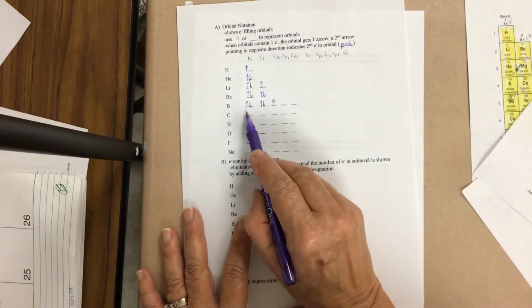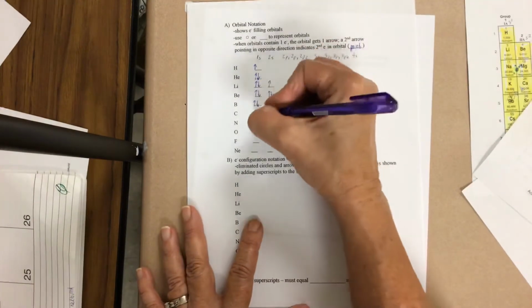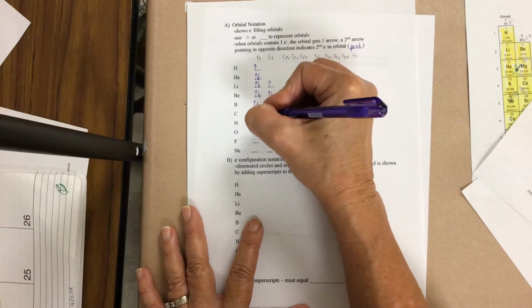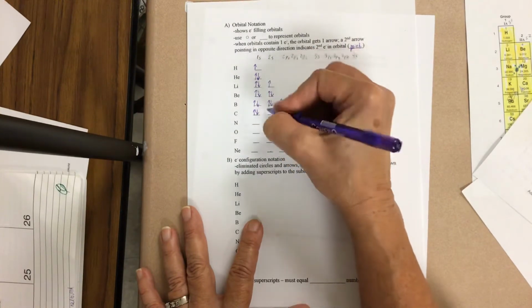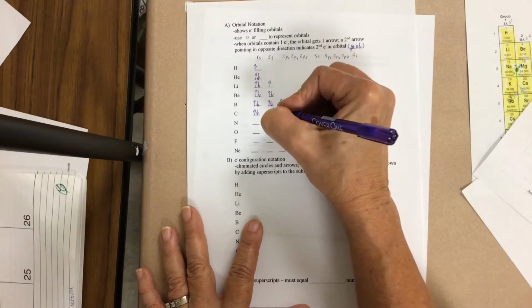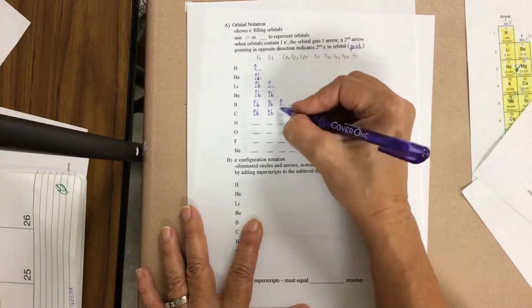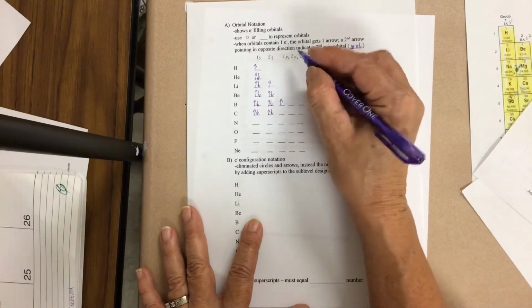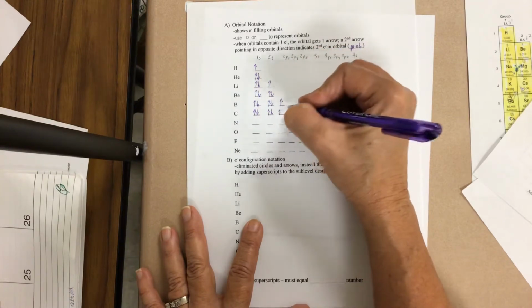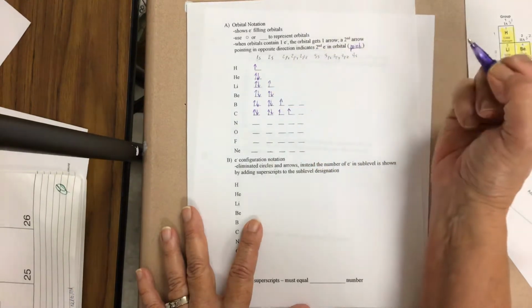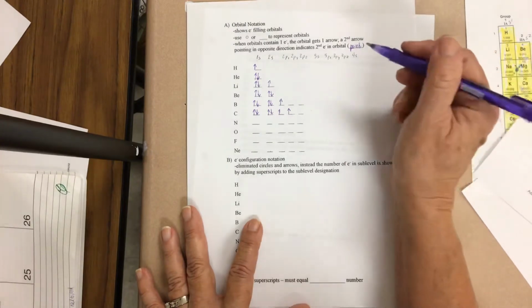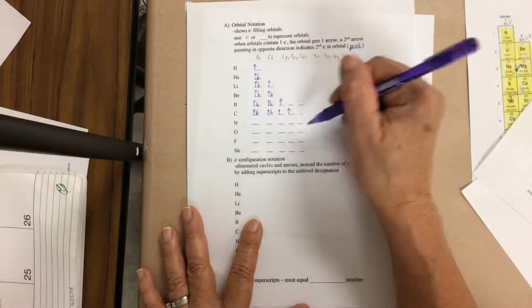Okay, carbon has 6 electrons, so you put the first 2 electrons in the first energy level in the s sublevel. The next 2 electrons enter the second energy level in the s sublevel. And now you have 2 more electrons. They will go in your p, so you'll put 1 in the 2px and then 1 in the 2py. Okay, if you want to put me on pause for a minute, and let's see if you can go on through neon.